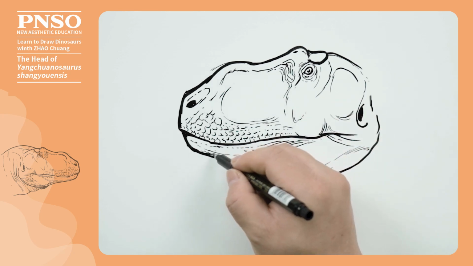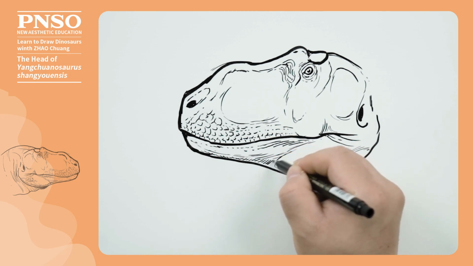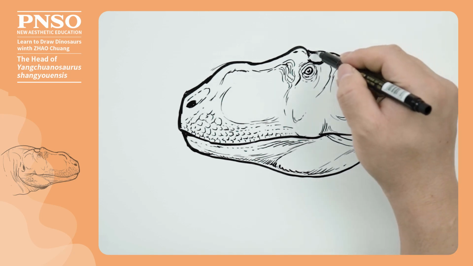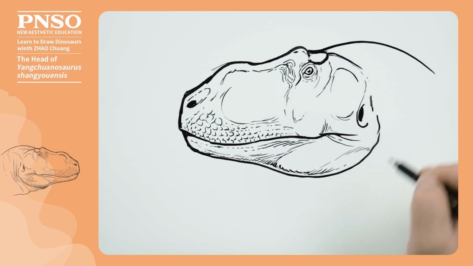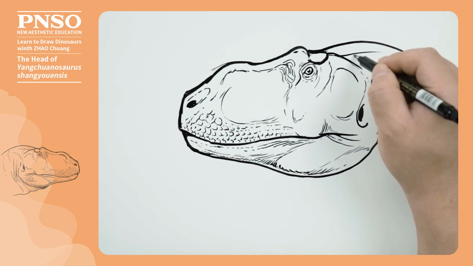On the lower part of the mandible, we can apply very short lines to draw a small row of shadows. At the top of its neck, there was a small triangular muscle.